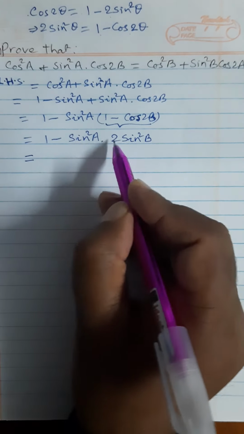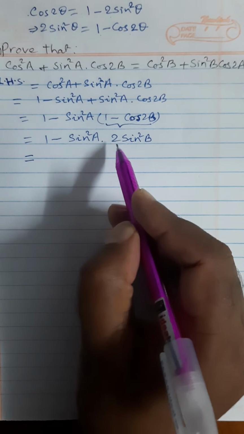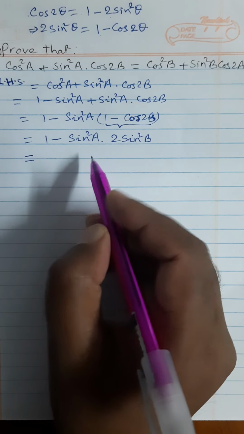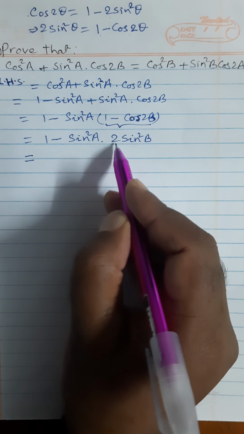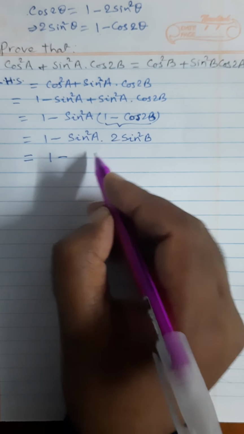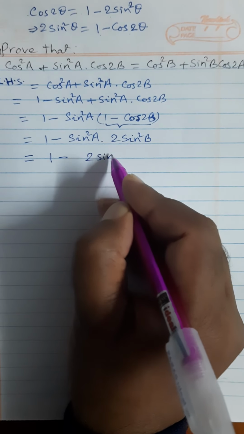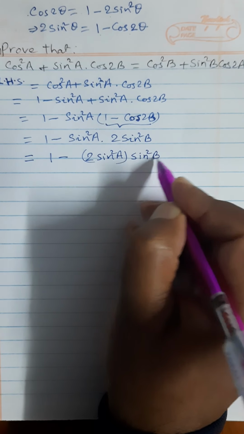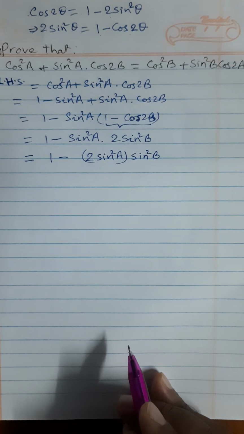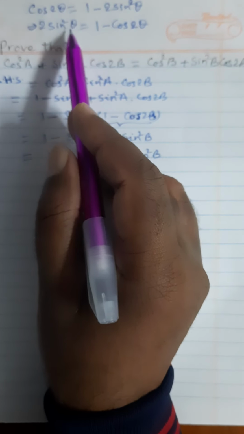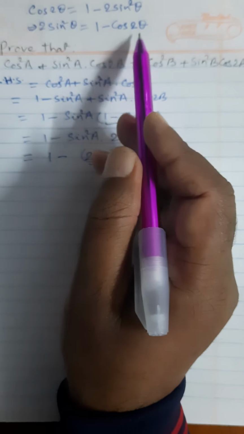And now in multiplication, we can write any two terms together. So we have here sine square A and 2 sine square B. This 2 and sine square A we can write together: 1 minus 2 sine square A inside the bracket, and outside there is sine square B. And again, for this 2 sine square A, we can use this formula, 2 sine square theta equals 1 minus cos 2 theta.